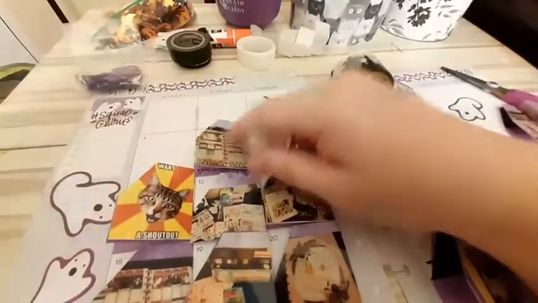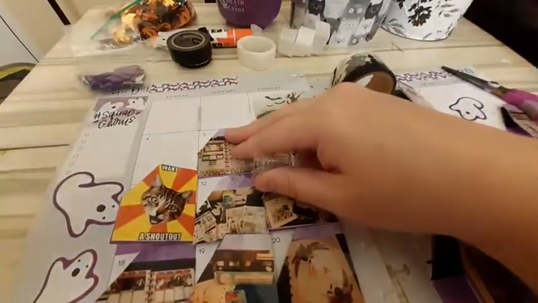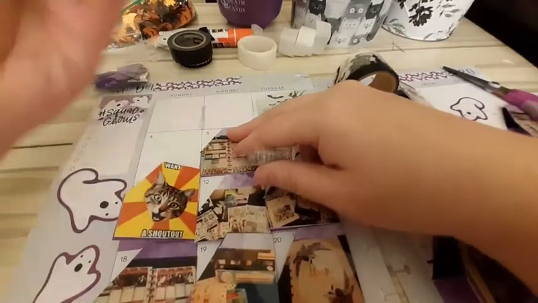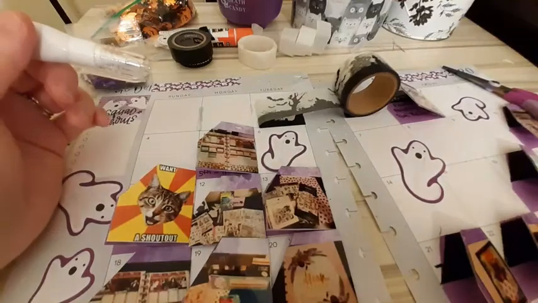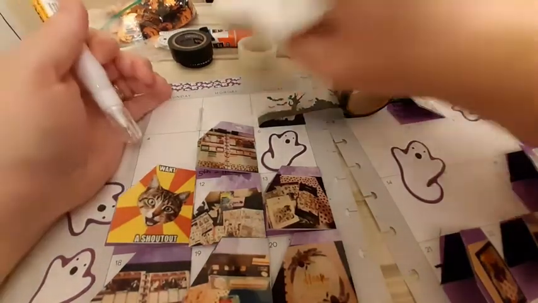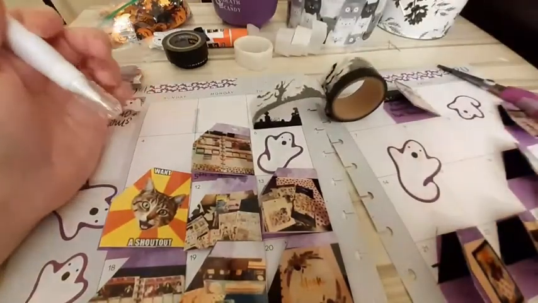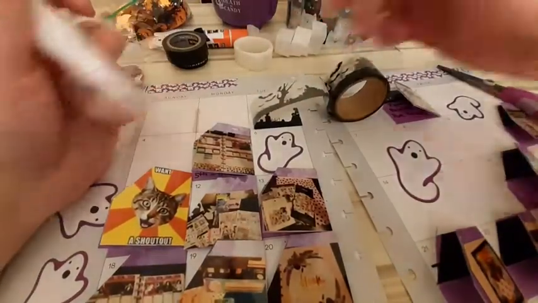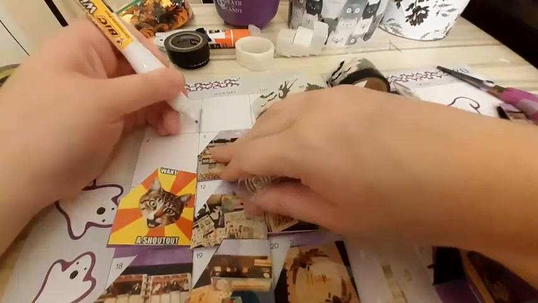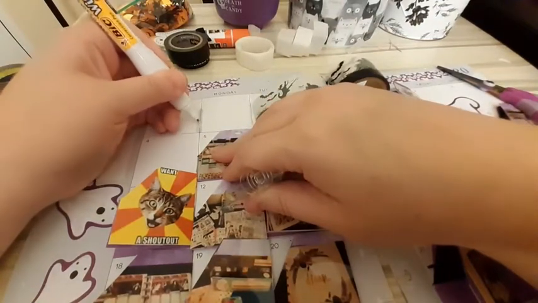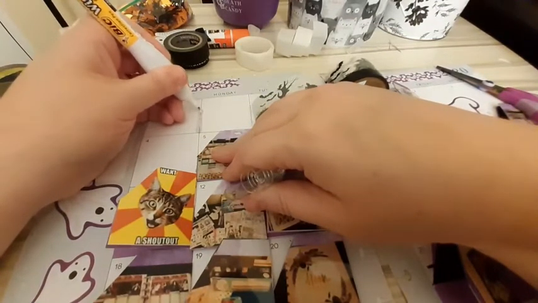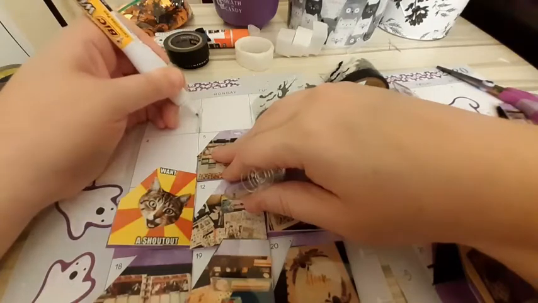The paper's like really soaking it in. Hold on, let me grab a tissue here, because for some reason my pen is not working very well. I mean, you could see what I did there. Yeah, it's not. I've never had a problem with this pen before. Oh, there it goes.